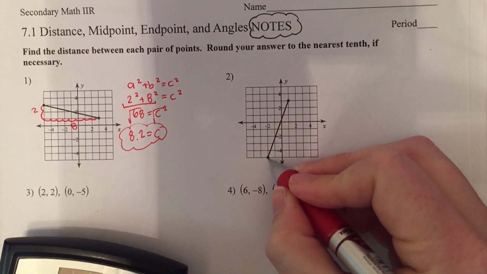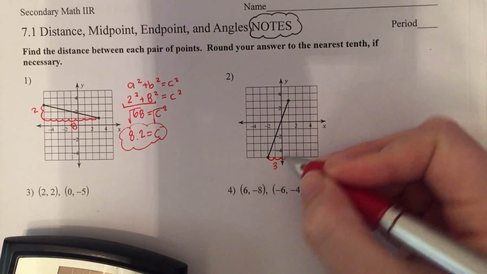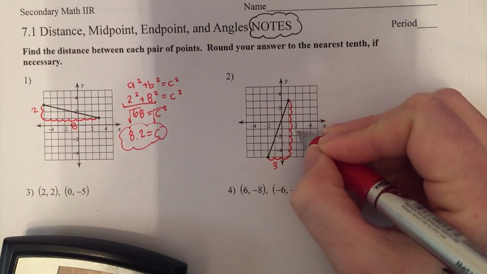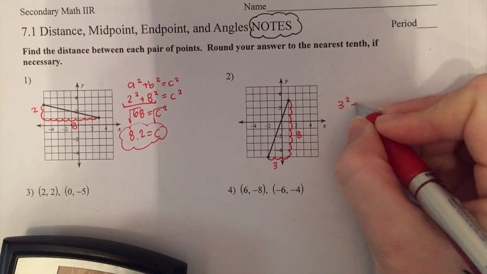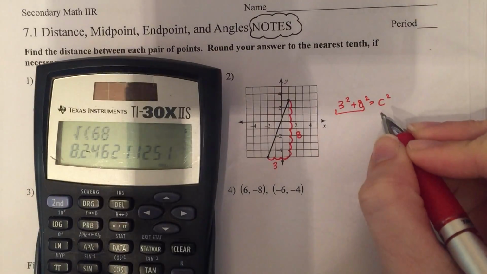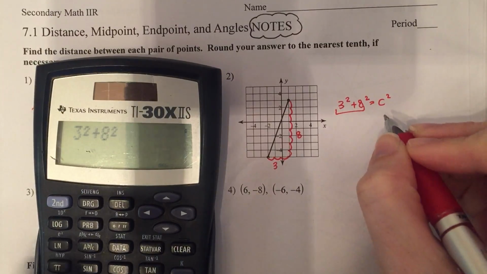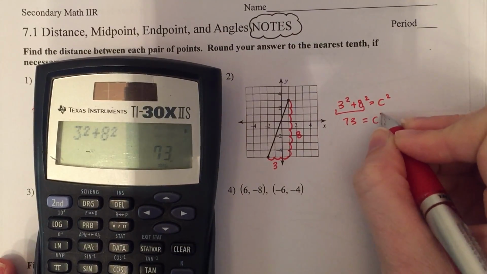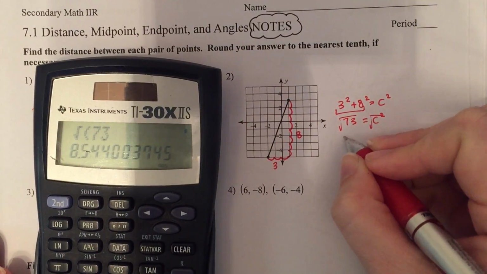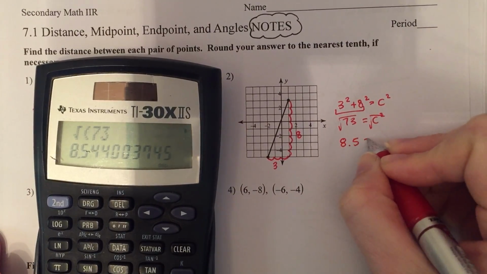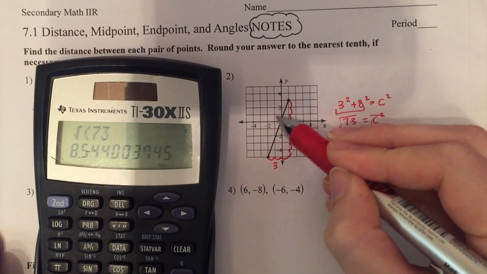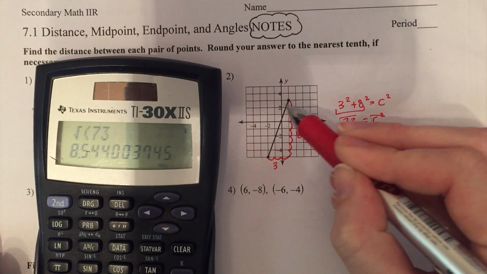Problem 2, I count over 1, 2, 3. Then 1, 2, 3, 4, 5, 6, 7, 8. 3 squared plus 8 squared equals c squared. 3 squared plus 8 squared is 73. Square root it. Square root of 73 is 8.5. For the distance from this point to that point, it's 8.5.